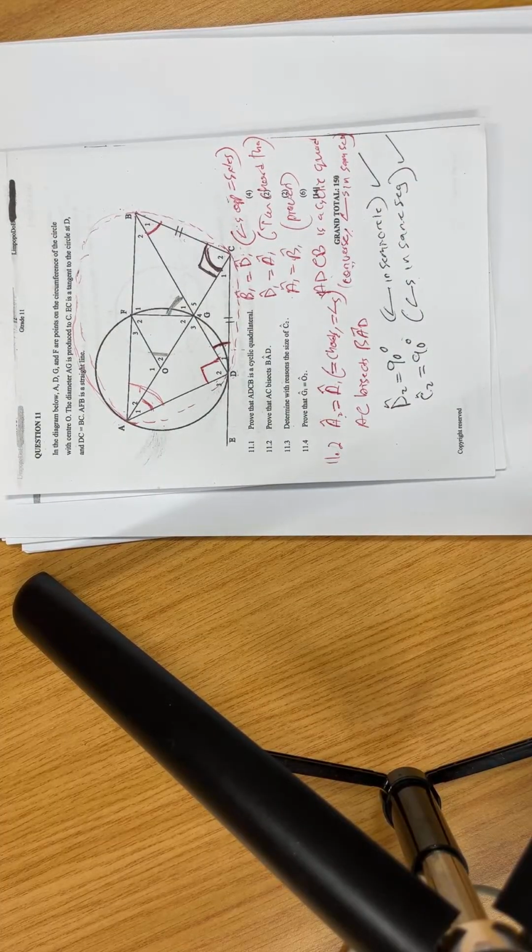And this is 6 marks. 6 marks for proving that. You prove G1 is equal to angle O2.